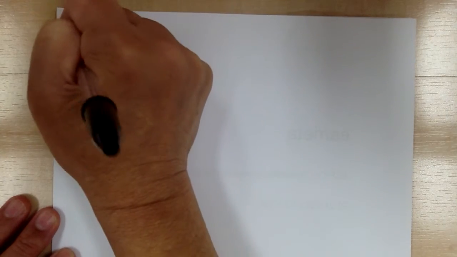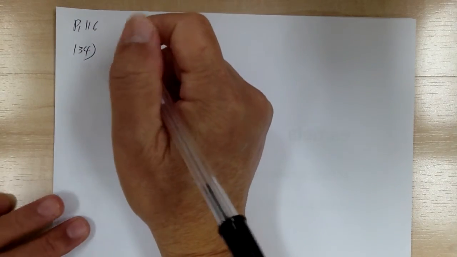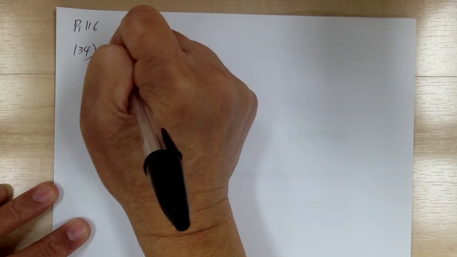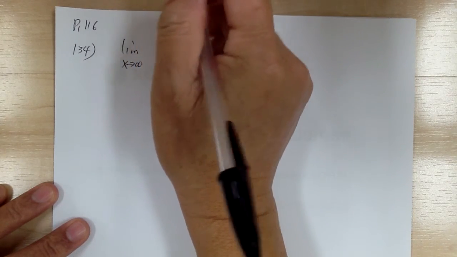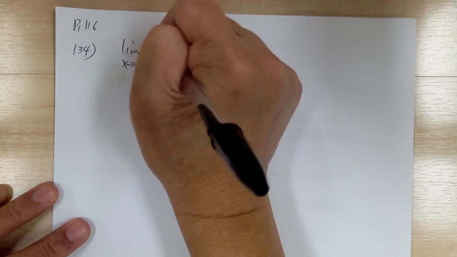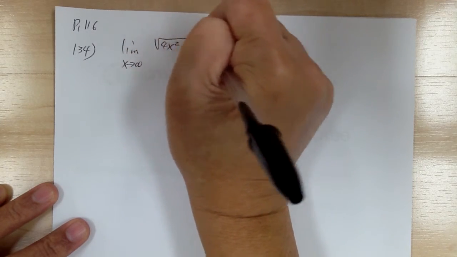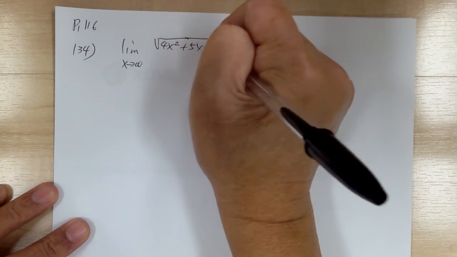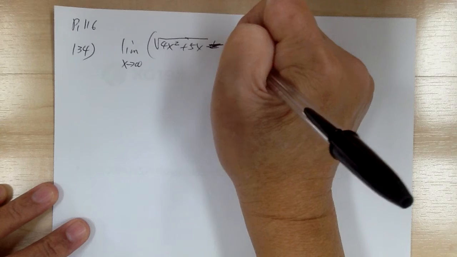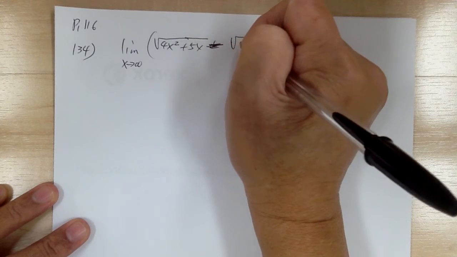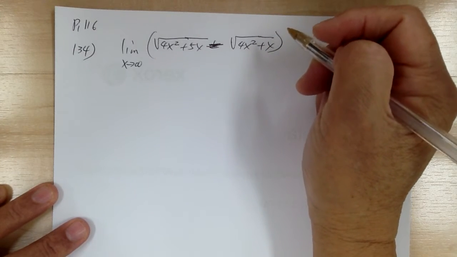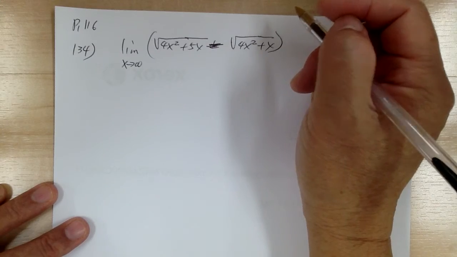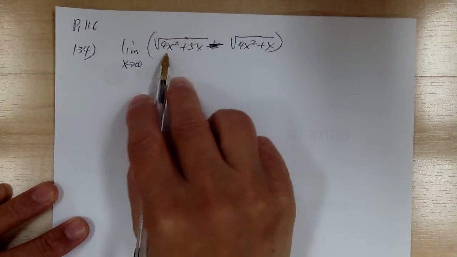Okay, let's go to the next one. So you want to evaluate the limit of the square root of 4x squared plus 5x minus the square root of 4x squared plus x. Okay, so again, first, if you were to substitute, then this is going to be bad.